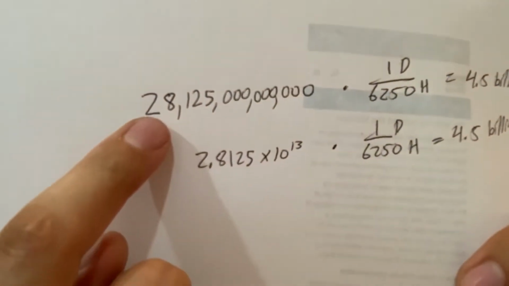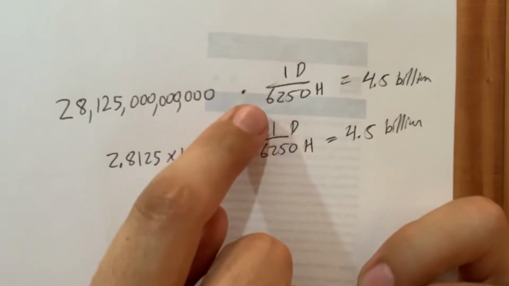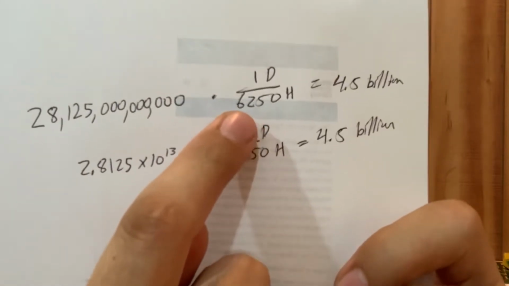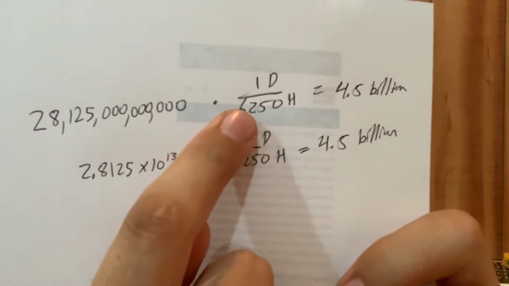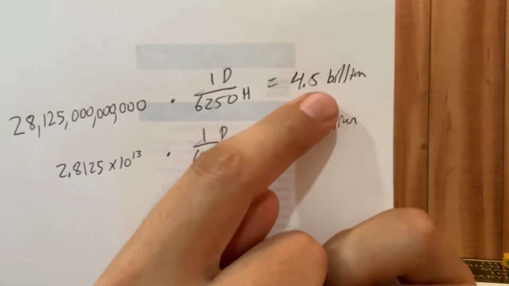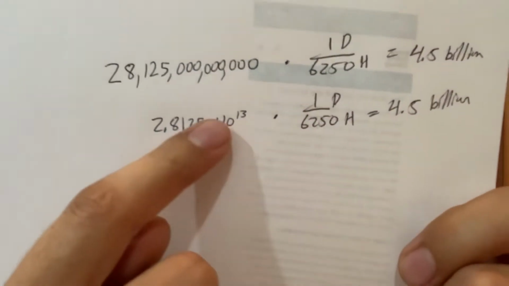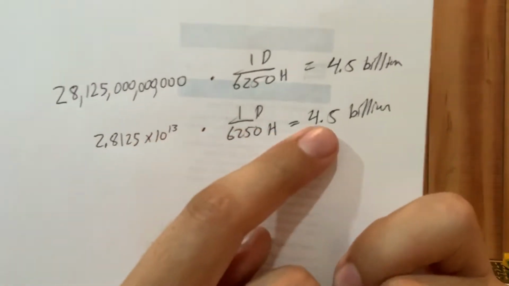28.125 trillion. All you have to do to determine the age of an evolved or evolving star is take the slope and multiply it against the D/H ratio to get the age of the star. It's very easy. The slope is 28.125 trillion. You multiply that by the D/H ratio. Earth's D/H ratio is 1 deuterium for every 6,250 hydrogen. And you get 4.5 billion years old. And that's the scientific notation version of it. 4.5 billion.